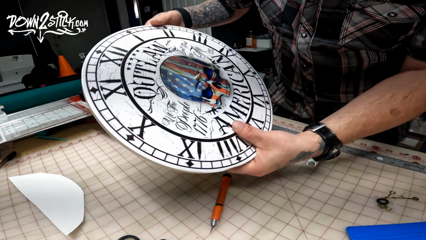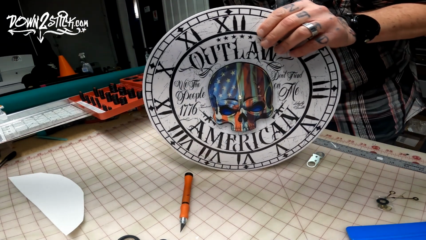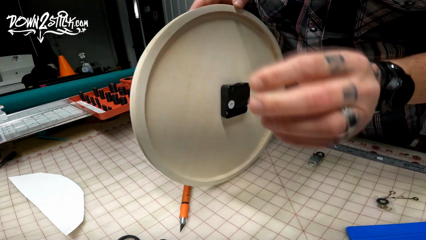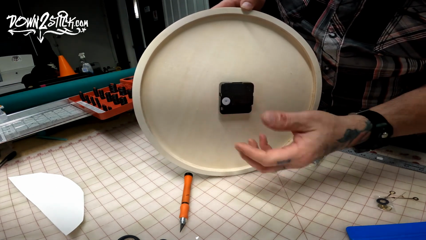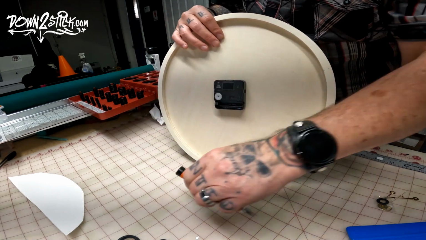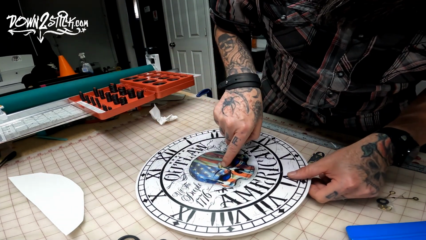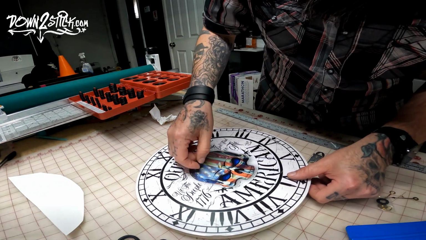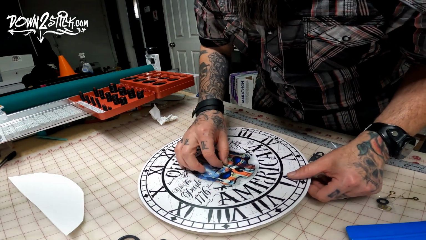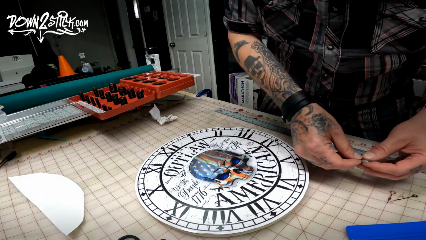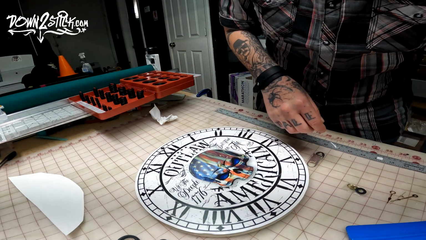So this is going to be the right side up. I'm going to turn this so the battery will be down. So this would be the bottom of the clock. Now, to get rid of that funky looking part, I don't know what I'm trying to say, the way that looks.